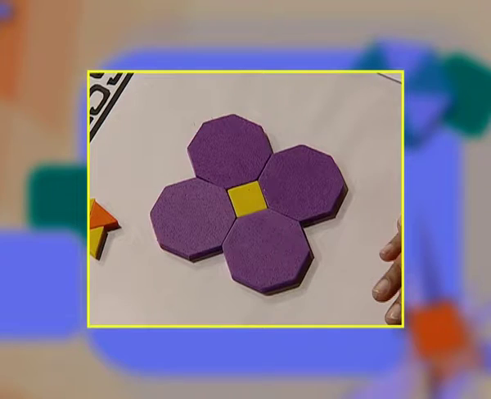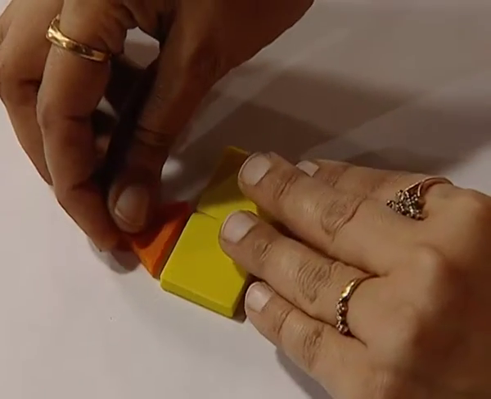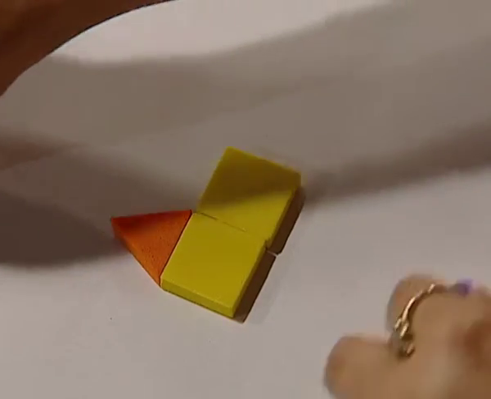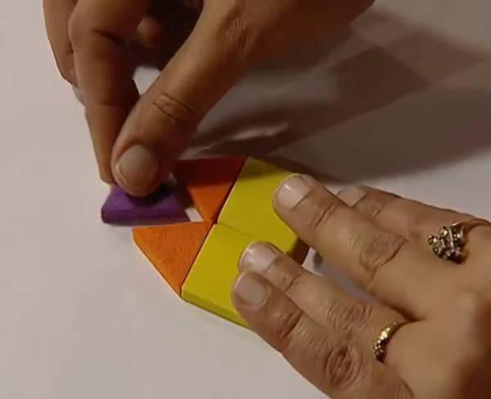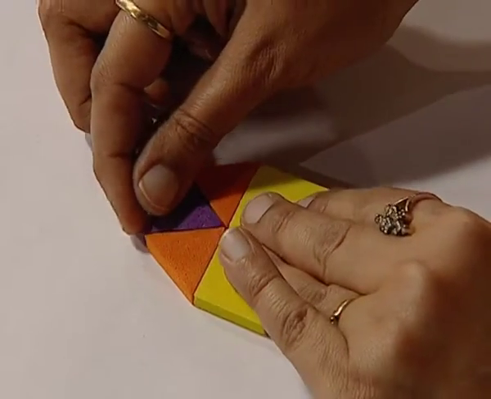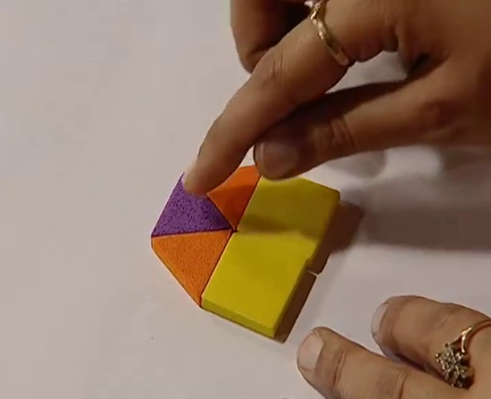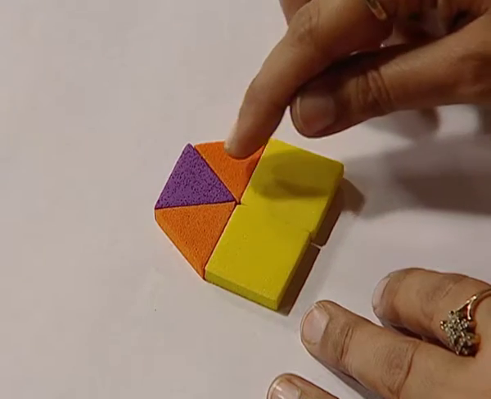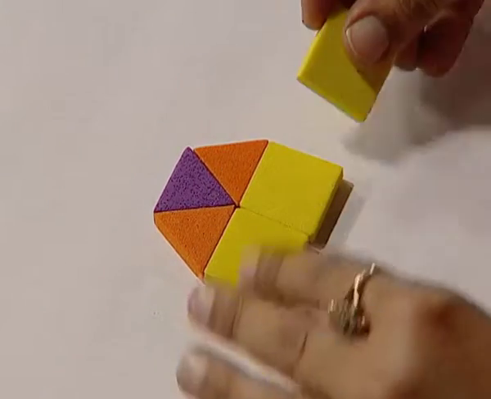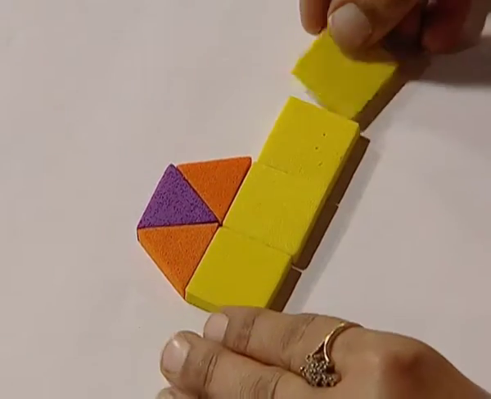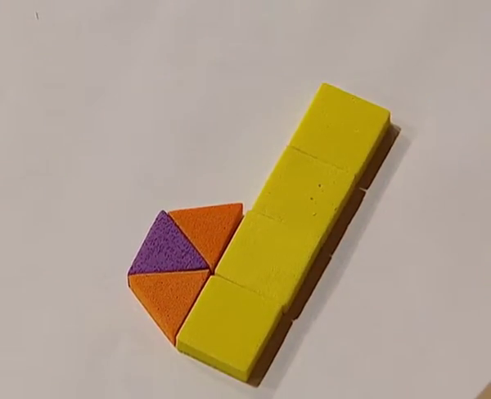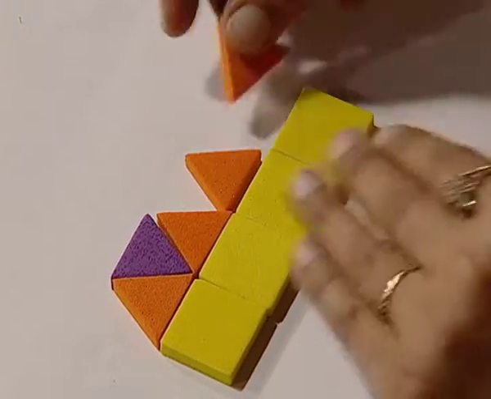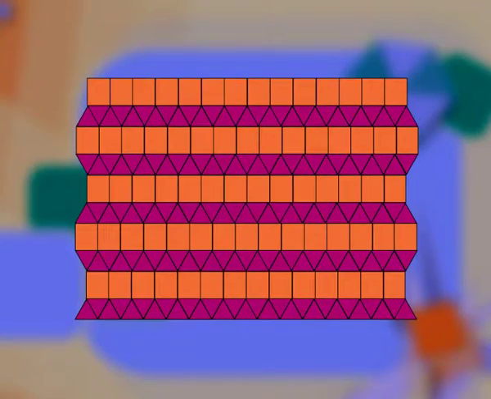Let us now look at a combination of squares and triangles. So, if I place 2 squares, and I place 3 triangles like this, again I have a combination of polygons filling up the space around this point completely, and a pattern which can go on repeating itself to form a beautiful tessellation.